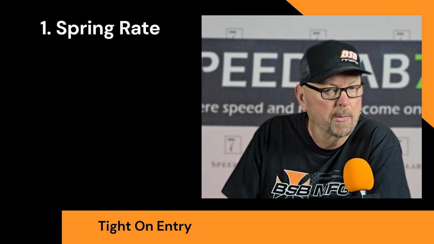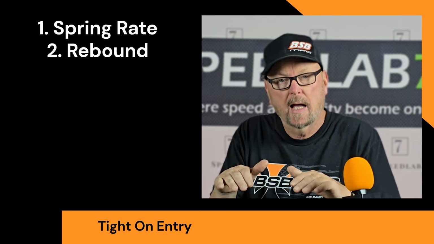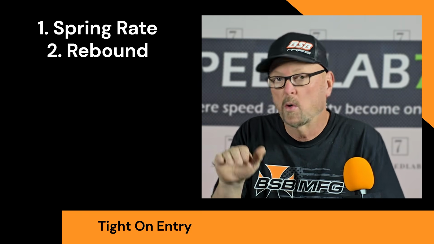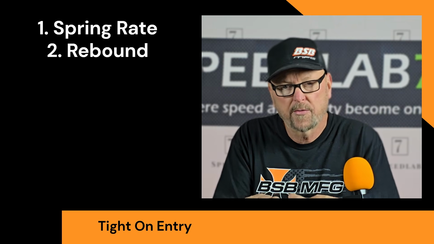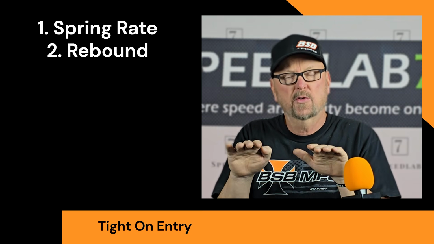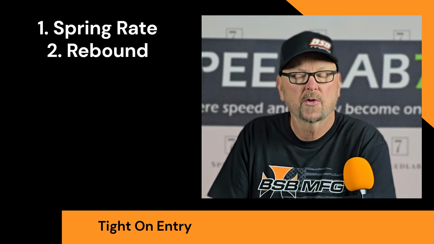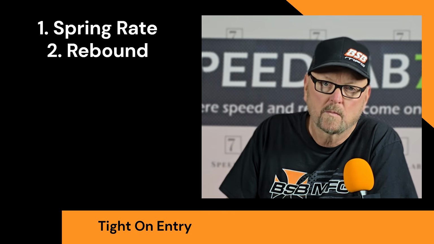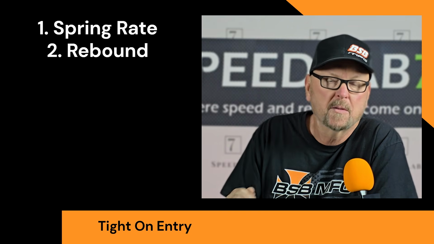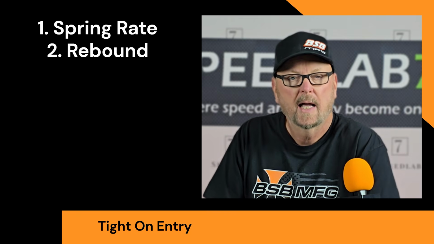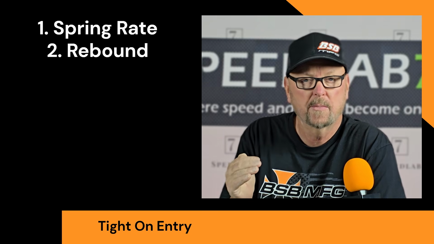Number 2, rebound. Adding rebound to the front of the car will help the car turn, but it also helps keep load on the front of the car. So we didn't transfer as much weight to the rear. So here again, we have something to turn on. Rebound can be done very well, and rebound can be done very poorly. And depending on how it's done will depend on how good your car turns on rebound.